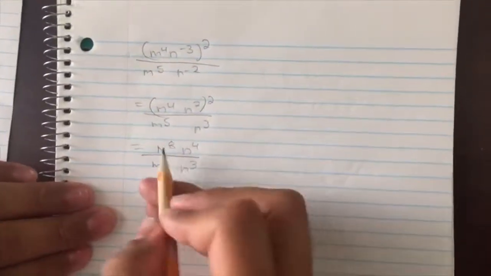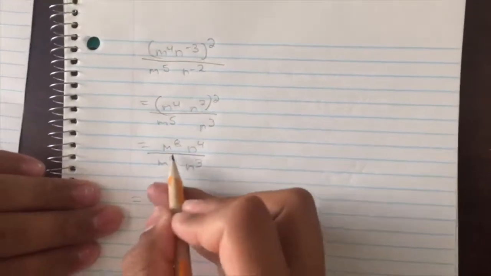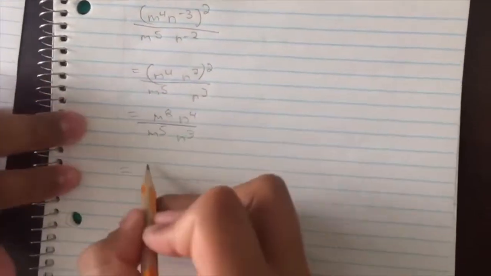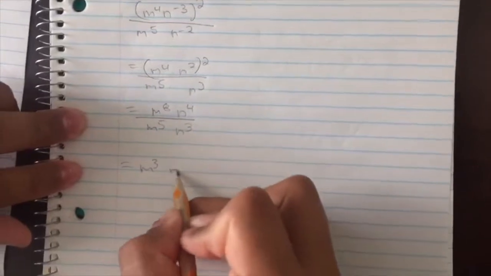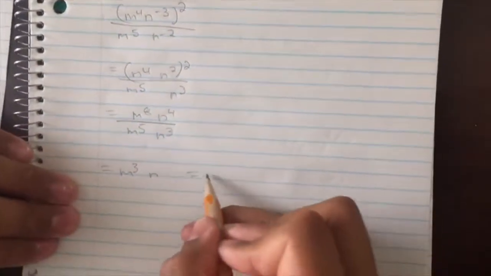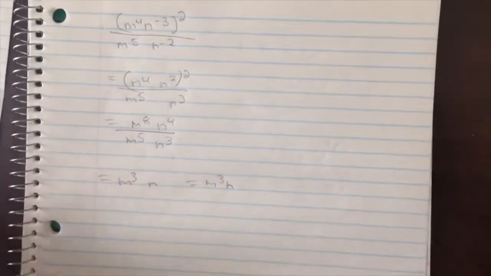And now, since it's division, all you have to do is subtract the exponents. So m: 5, 6, 7, 8, so it'll be m^3 and n^1. You don't have to write the 1, so it'll just be m^3 n, and that's it.